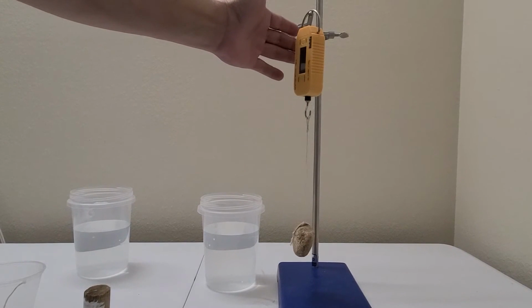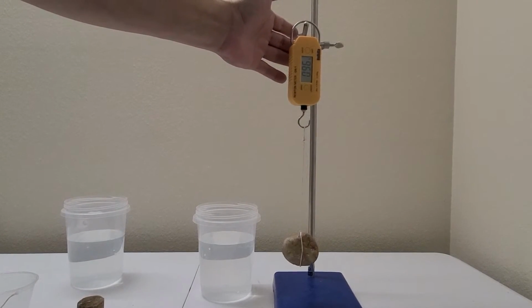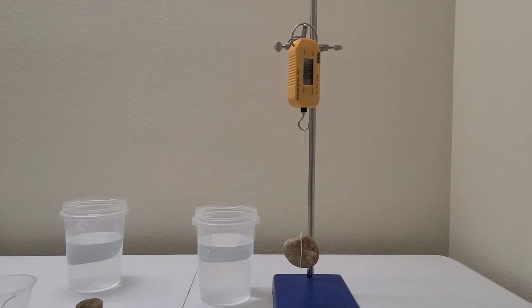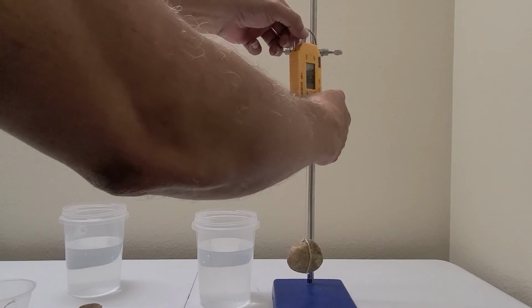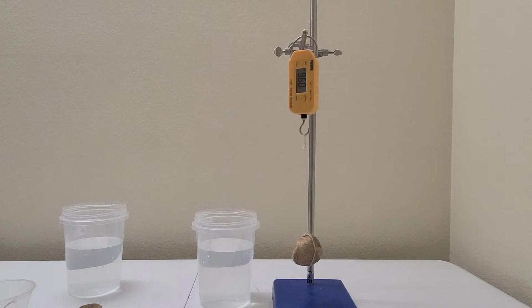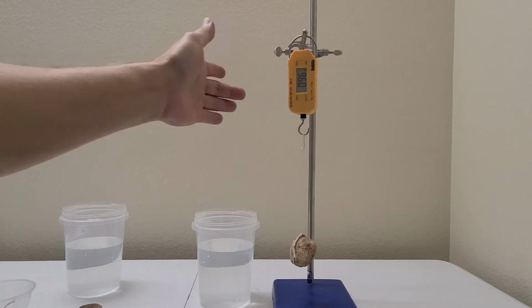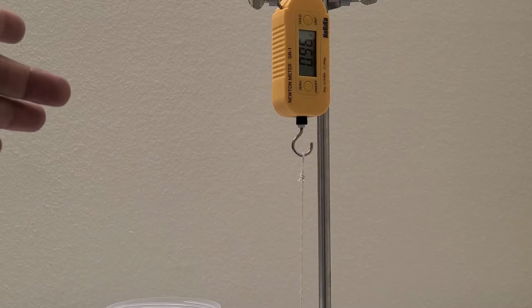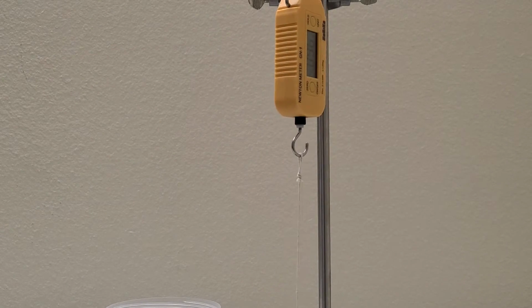See, that's the weight in newtons for this object 1. Okay, great. Let me take a closer look. Okay, one more time. Okay, perfect.